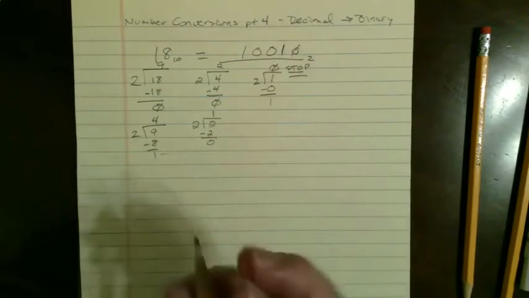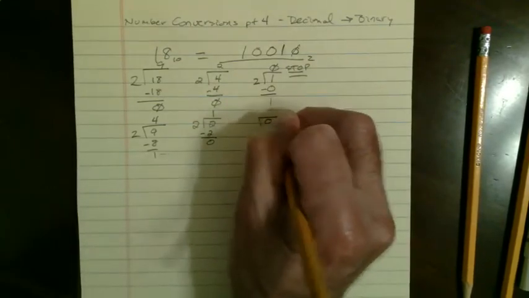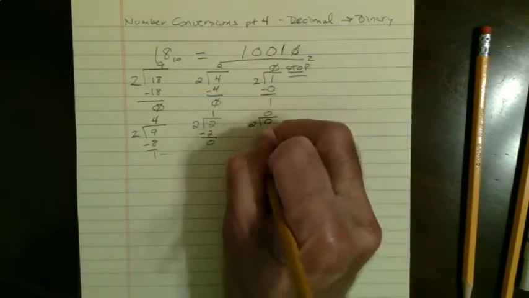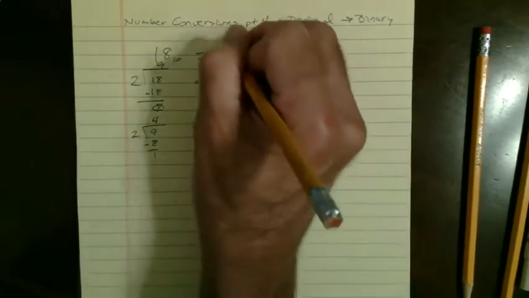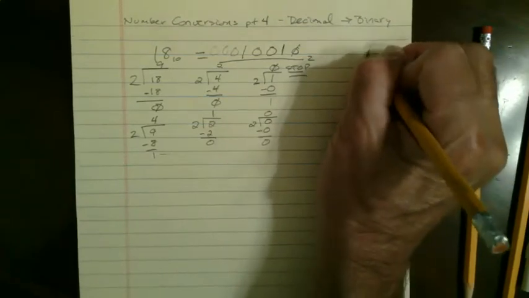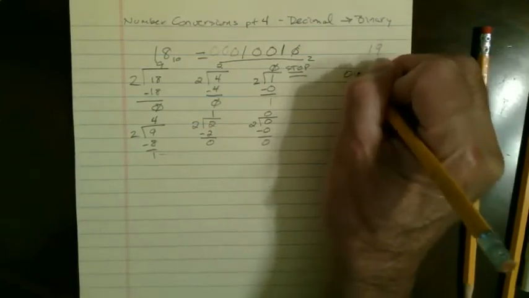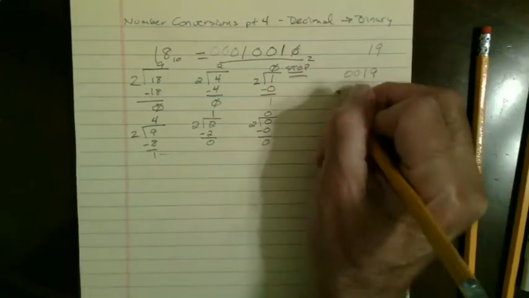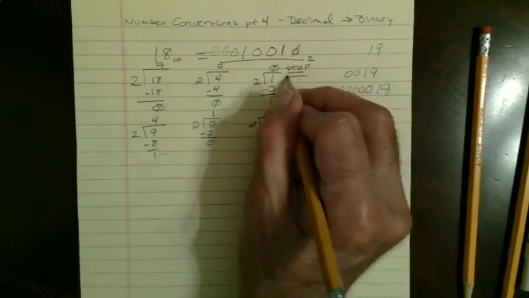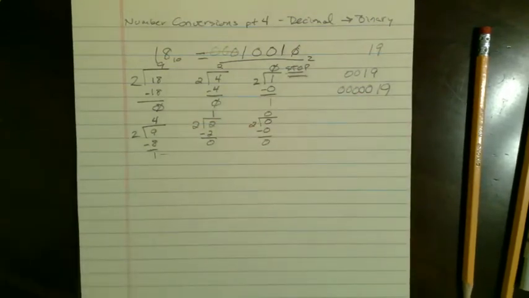Because if you don't, here's what happens. I'll take 0. 2 goes into 0 0 times. 0 times 2 is 0. 0 minus 0 is 0. And I just start getting a whole bunch of leading zeros out here, which, just like if I ask you how old are you, and you tell me that you're 19 years old, well, you could also say that you're 0019 years old. You could say that I'm 000019 years old. They're all the quantity 19. So hence, I don't need those leading zeros. So that's why when you get to 0 at the top, we stop.